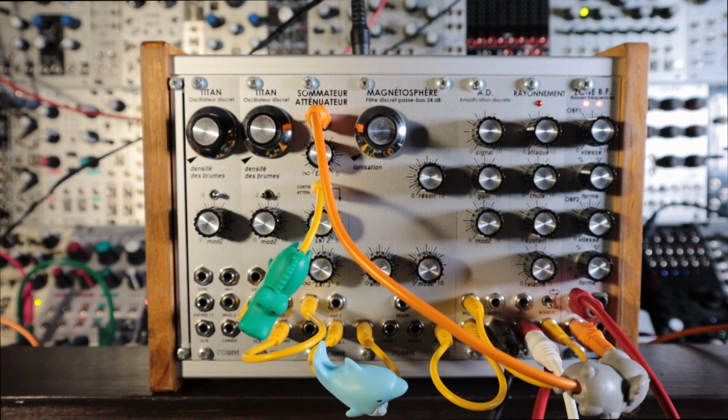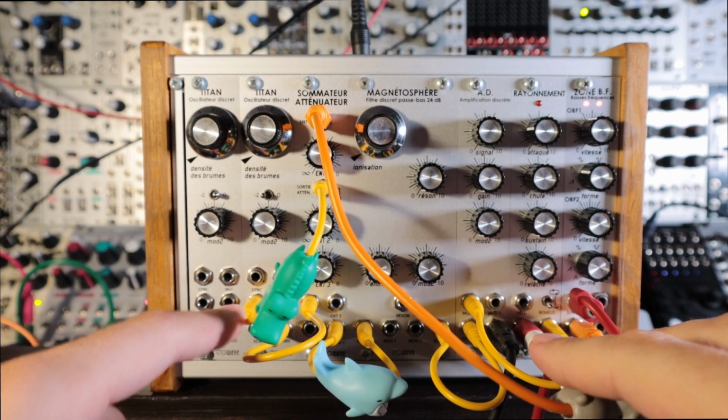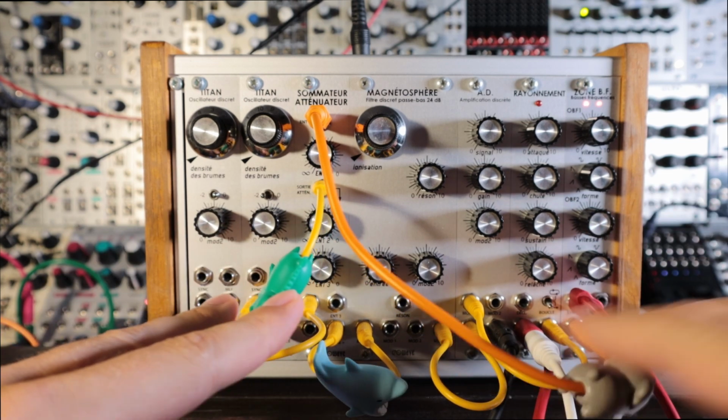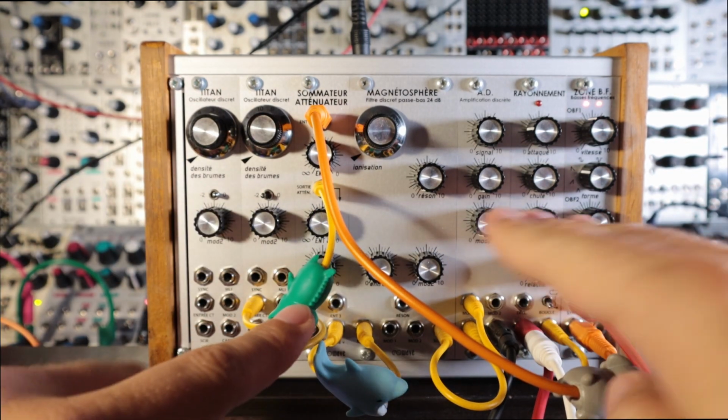Next, let's see a snare. We'll start from our kick patch, since we're creating the snare in a similar way. However, there is one important difference. Now we need a noise source. Here we run into another problem, as there is no noise on this synth.